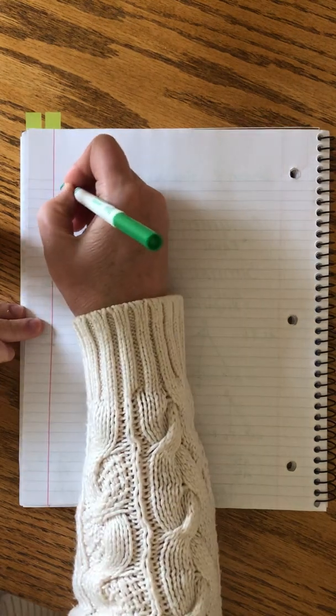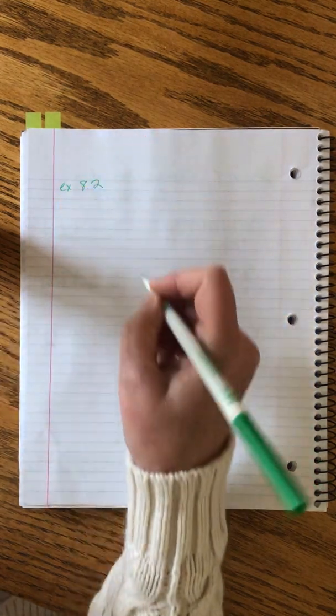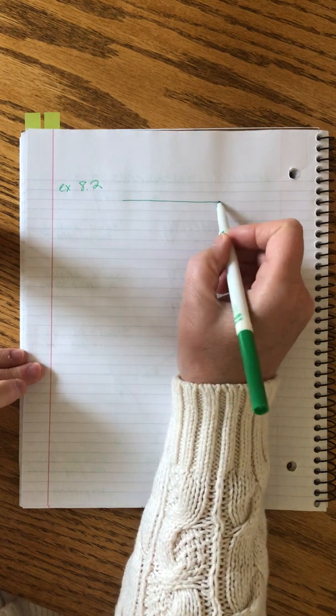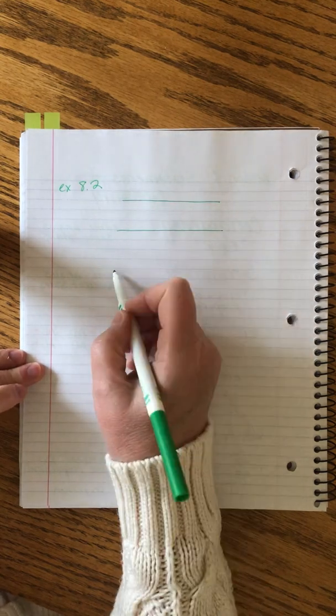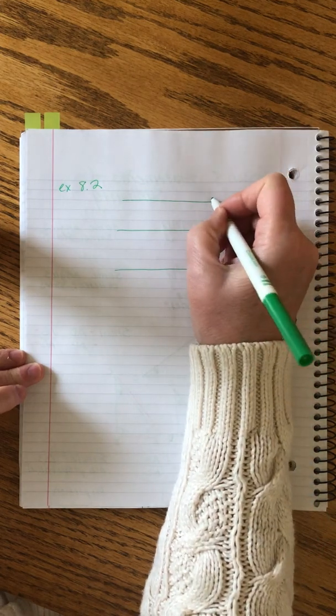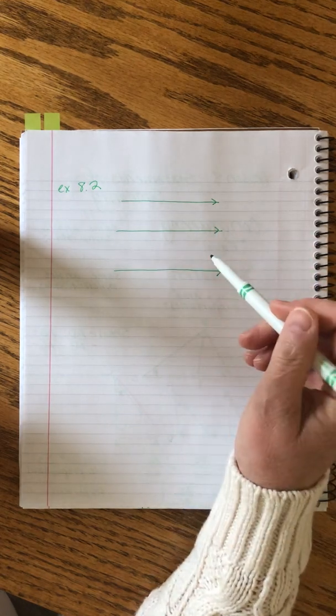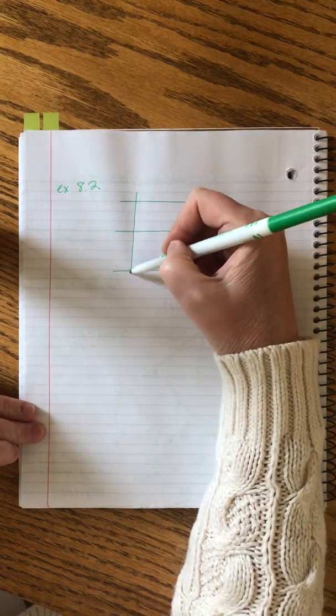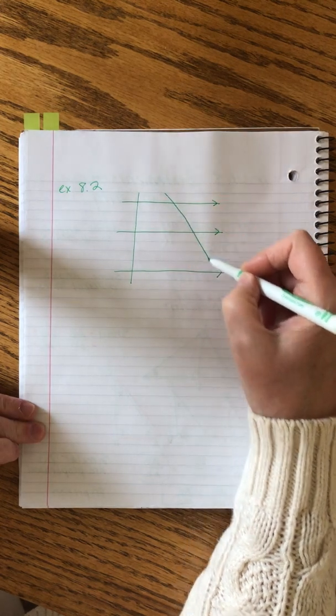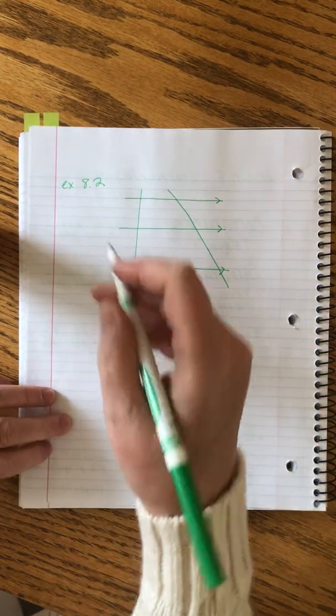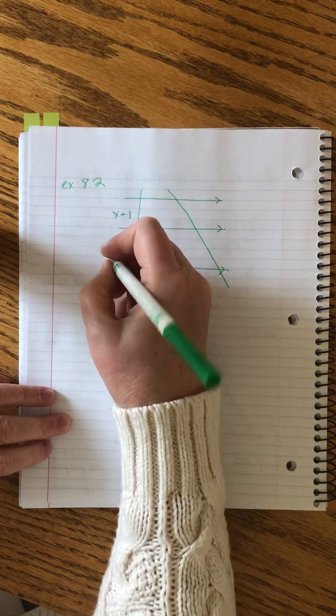Here's another familiar shape. This is example 8.2, and it involves transversals. These little lines, as you'll recall, the little arrowheads, mean that the lines are parallel, which is important. And then we have two transversals cutting through, right? And we've got information about them.